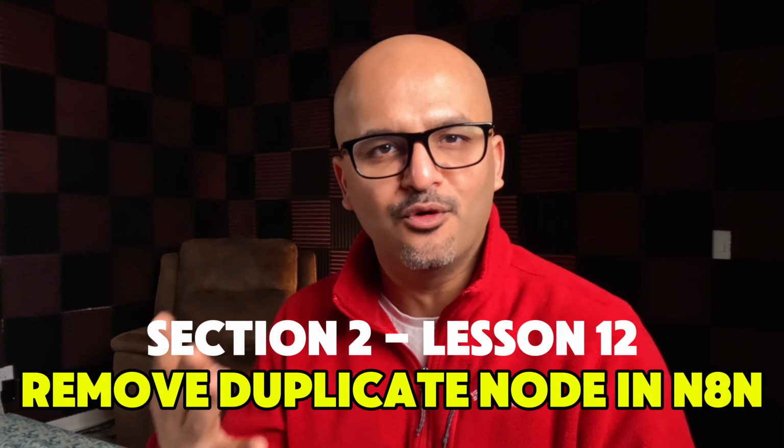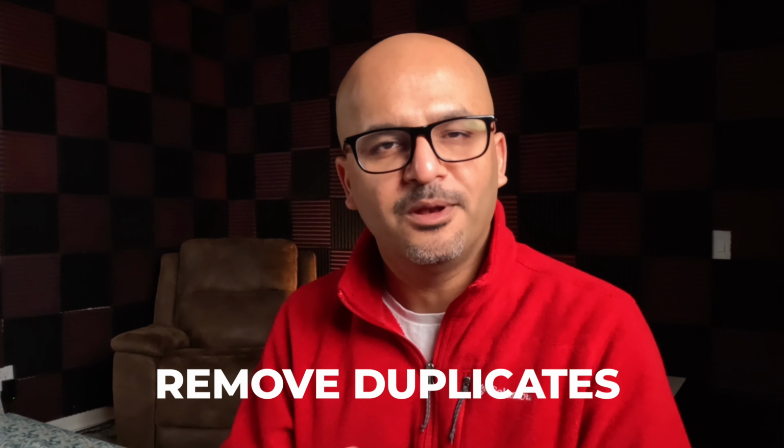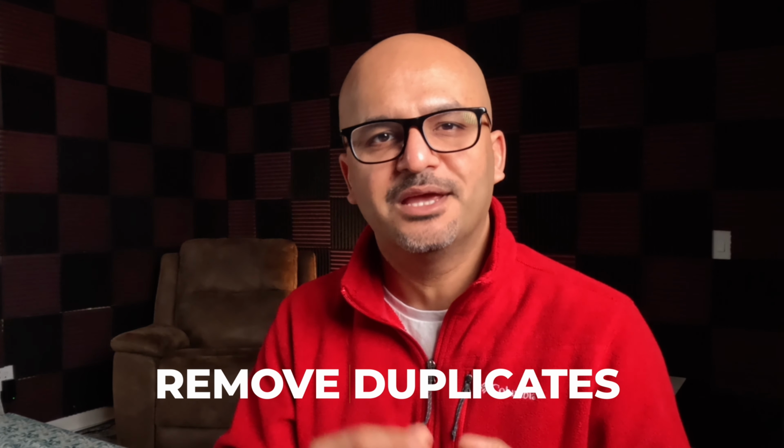Now let's move on to the fourth special node, which is the Remove Duplicates node. It helps us remove duplicate entries coming in the input node, or you can remove duplicates from past executions in a workflow as well with the help of this node. And how does this node help us? Well, it helps us maintain data integrity in the automation workflows that we are implementing in our businesses.